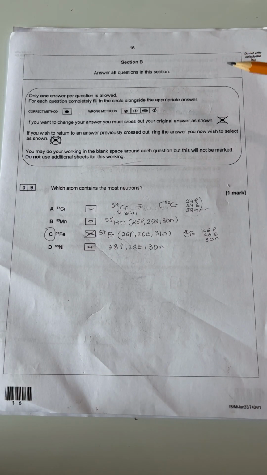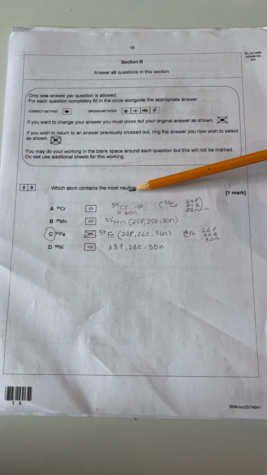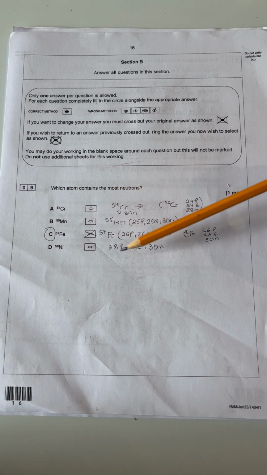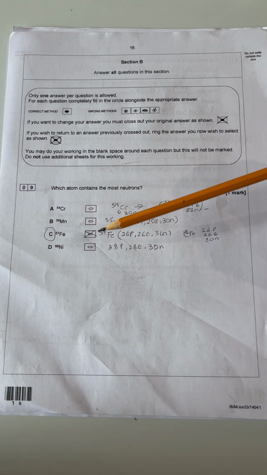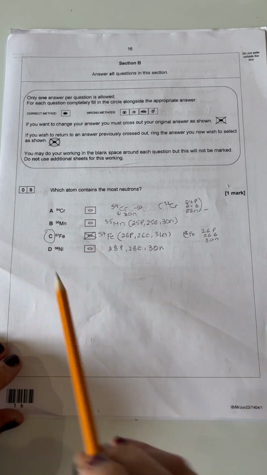Let's do multiple choice questions from Paper 1, 2023 AS Chemistry. So the first question is, which atom contains the most neutrons? If you don't know, you need to work them out separately, and you realize that iron has an extra neutron. Okay, so C is the answer for that question.